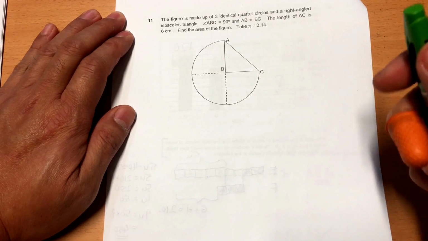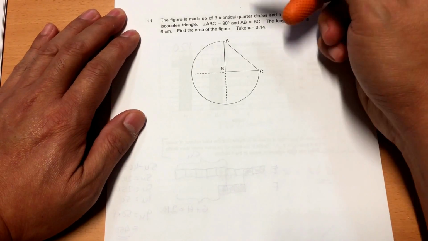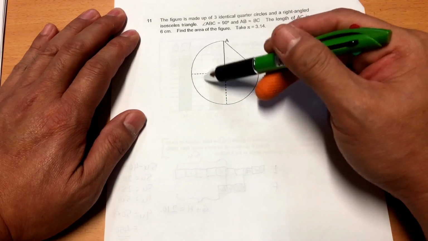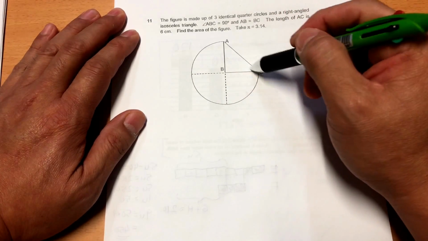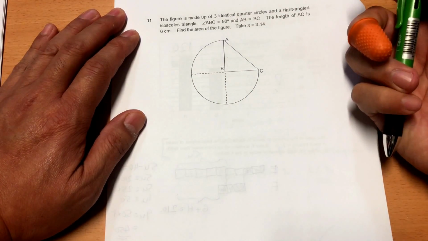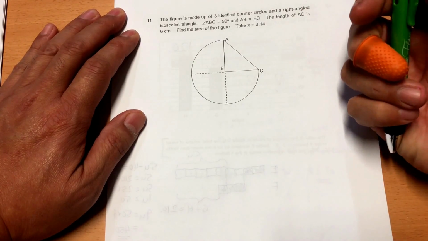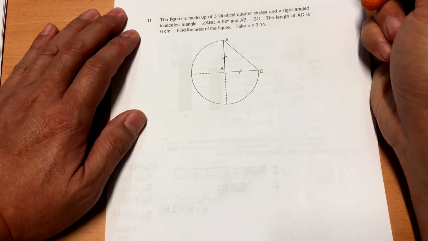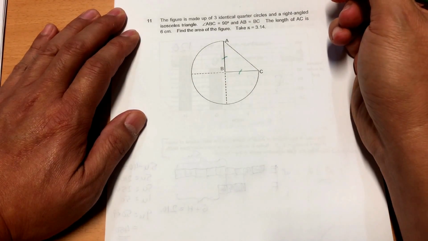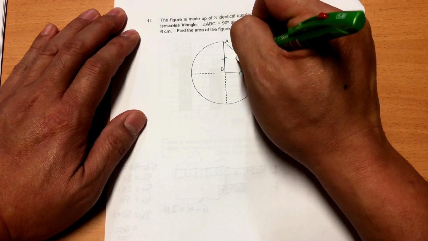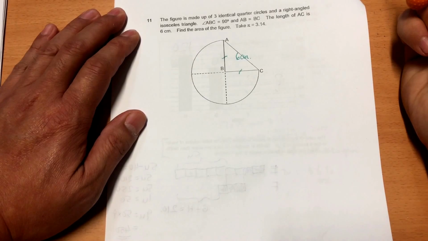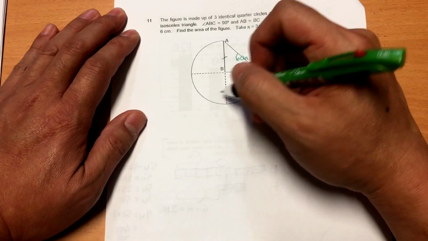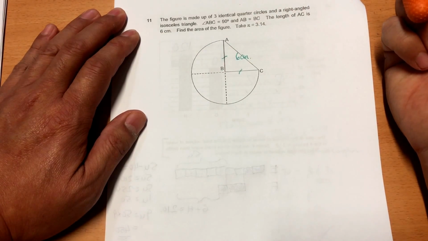This is quite a tricky question actually. Let's see how we can work it out. Here we've got 3 quarter circles, rather, 3/4 circles. And we also have a right angle triangle here, which is also an isosceles triangle, which means that the radius, that and that, is equal sides. Okay, so we know that this length here, AC, is 6 centimeters. Now, how do we work out what the radius of the circle is? Because we need that in order to calculate the area of that 3/4 circle.